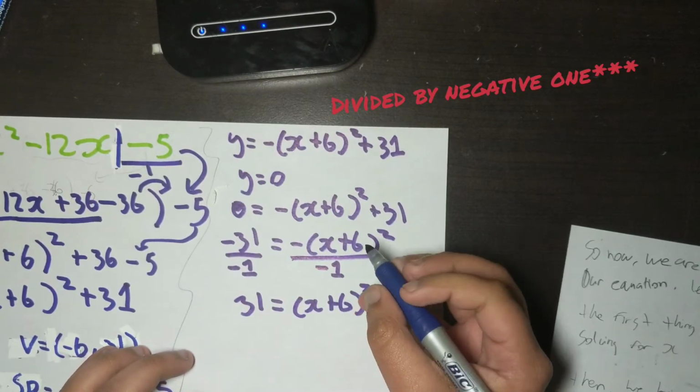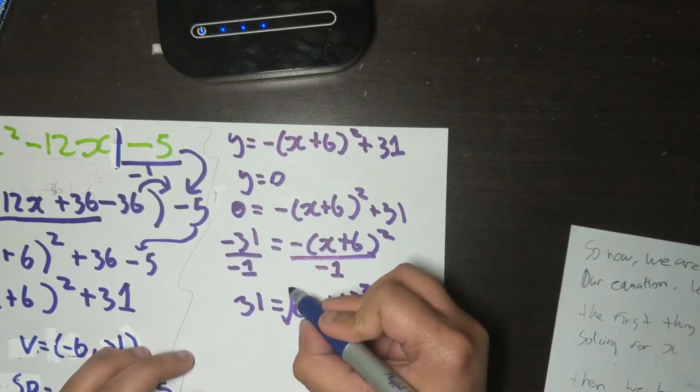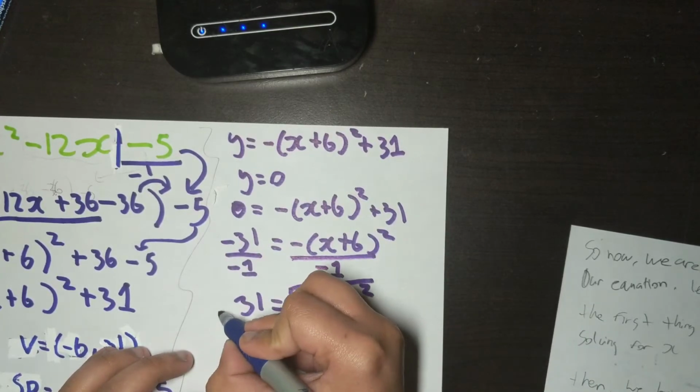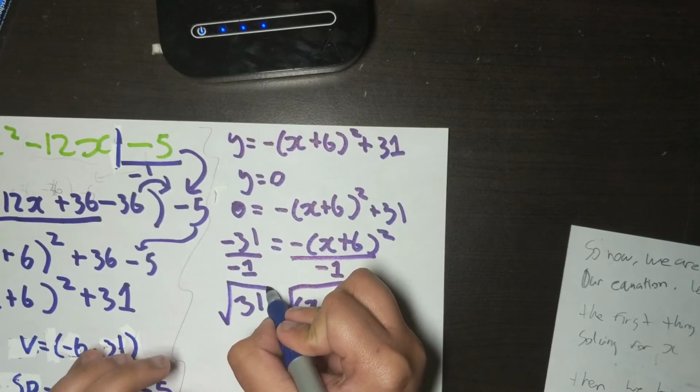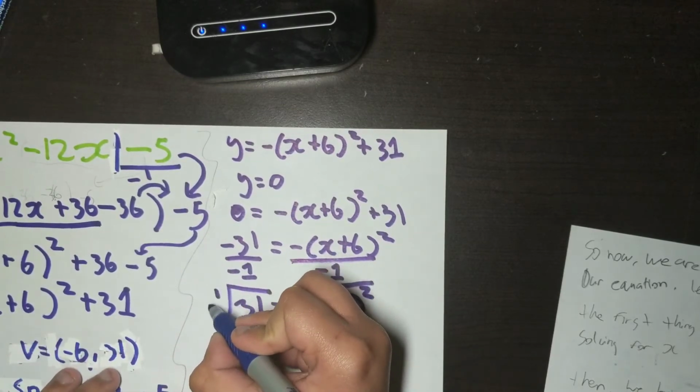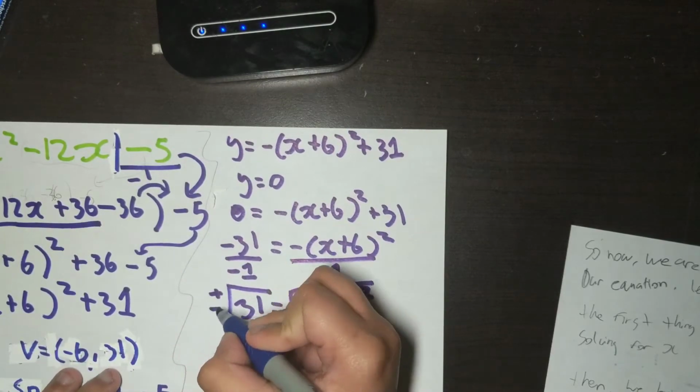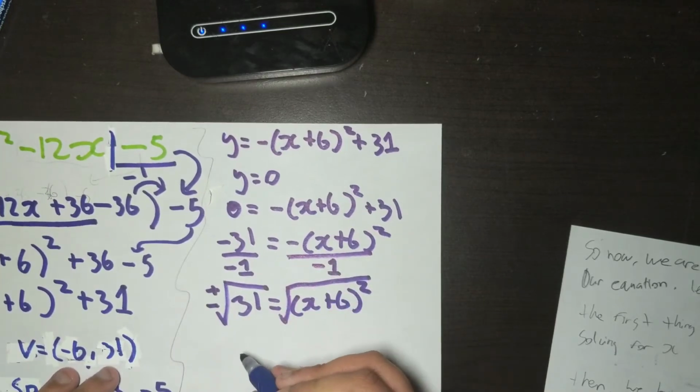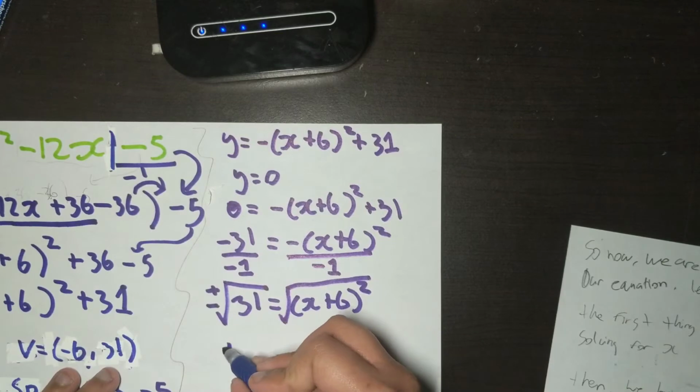Then we square root both sides of the equation. Don't forget your plus and minus sign. As the square root of 31 isn't a whole number, we will just leave it as is.